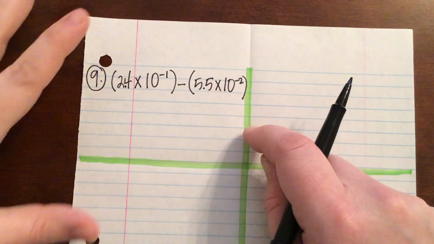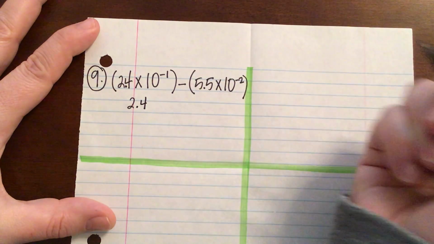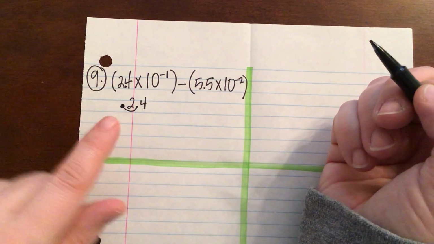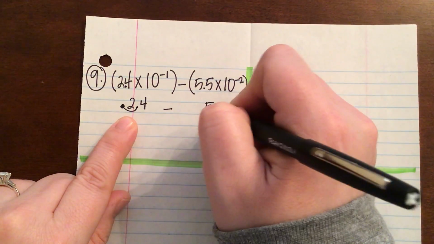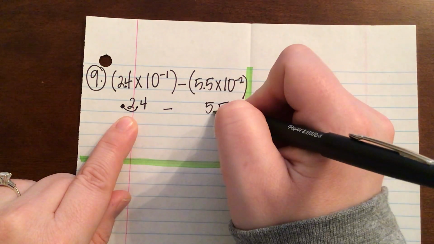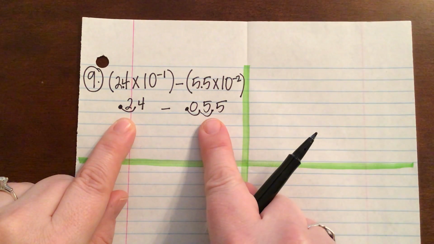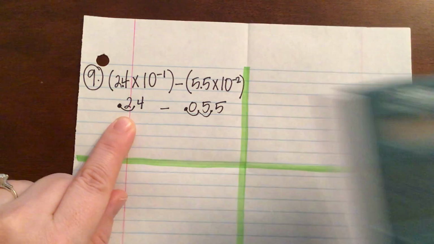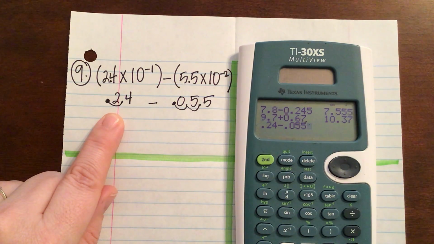There are two ways. I can take 2.4 and go -1 to get my number, minus 5.5 and go -2 to get the other number. You can expand it, 0.24 minus 0.055.